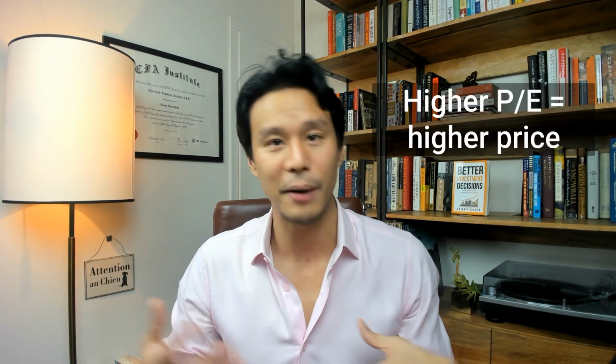So the PE multiple is like the price tag for the company's profits. The higher the PE, the higher the price you're paying for the business's earnings. Now, there are other multiples like revenues, EBITDA, or free cash flow. They all work exactly the same way. But the PE is the simplest and easiest metric to start with.